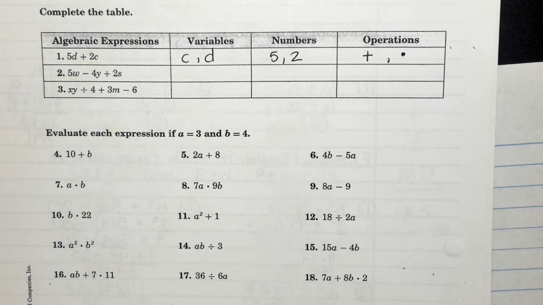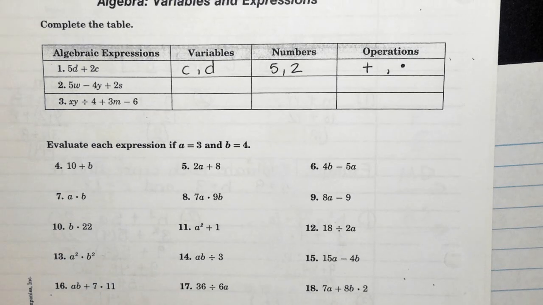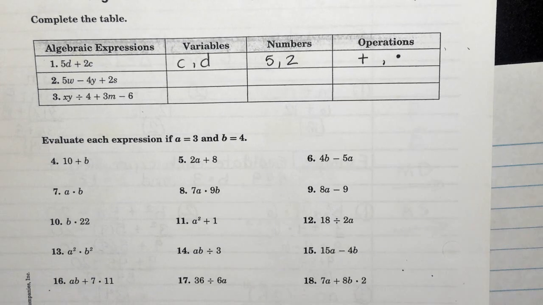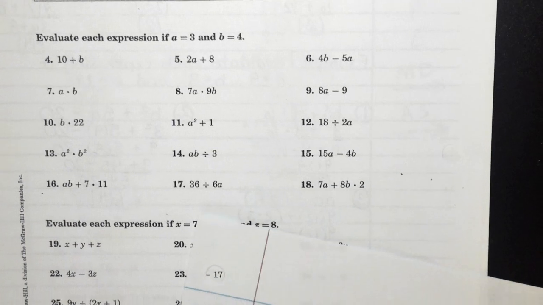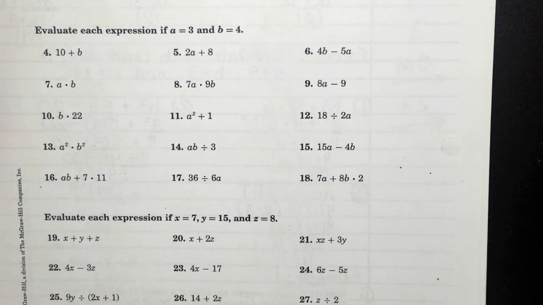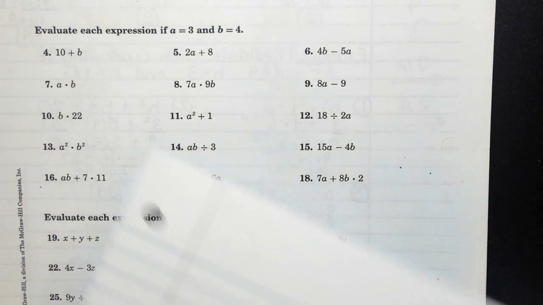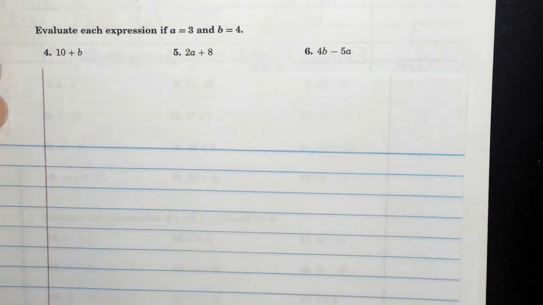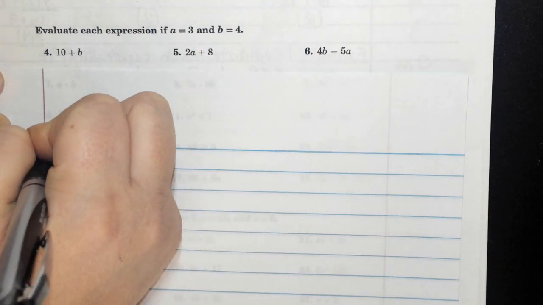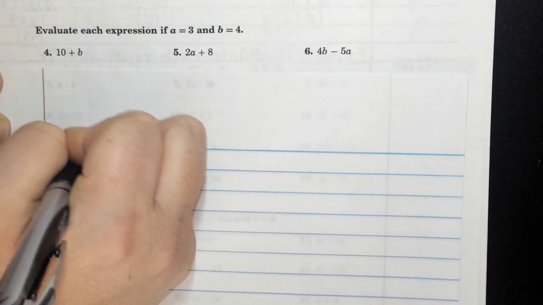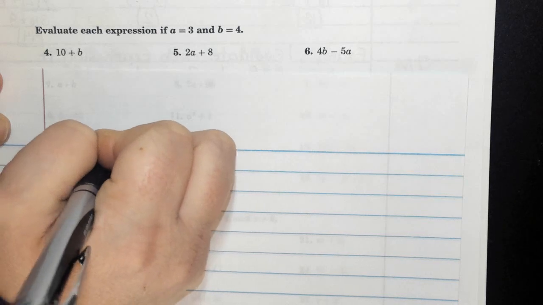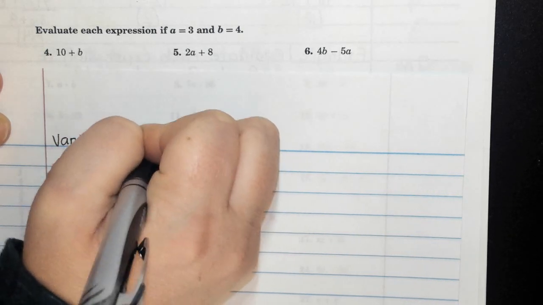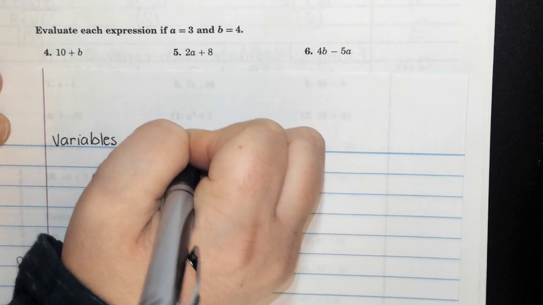So there's a little tip for numbers 2 and 3. All right, we're going to skip down. What we have this paper here for is for the next ones. All right, the good news is you don't have to get out your textbook, but I do want these worked on a separate sheet of paper. So on our paper, let's label this. It's variables and expressions is what it says at the top. So I'm going to write variables, just so I know that it goes with that worksheet, and expressions.